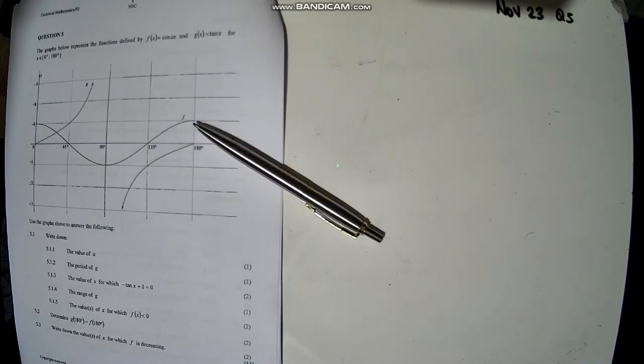So this one is the cosine graph. Notice it starts on a high. It starts on 1 and it ends on 1. Notice it goes down to -1 at 90 degrees. Now normally the cosine graph goes down to -1 at 180 degrees. So remember that a full wave is between 0 and 360. So 180 will be the lowest point of a cos graph.